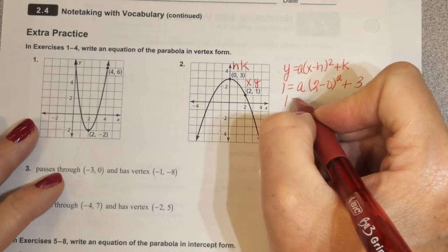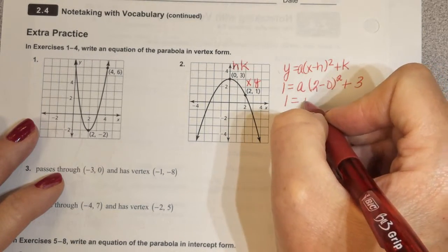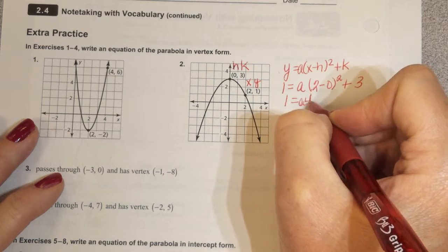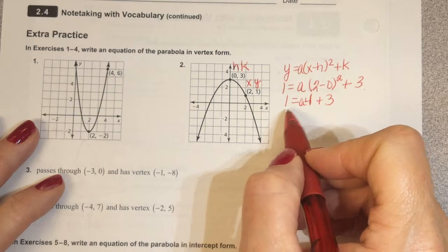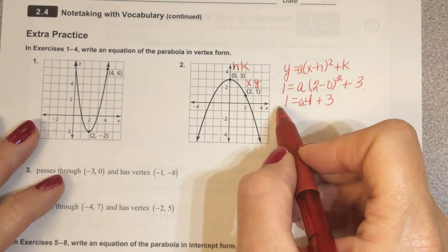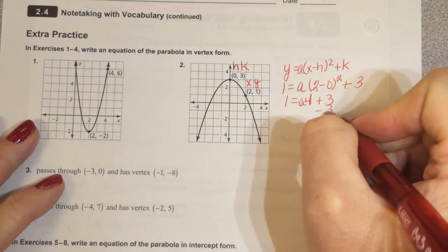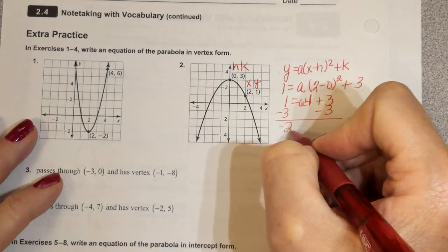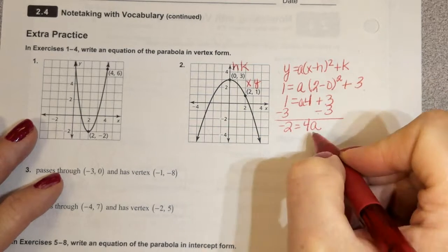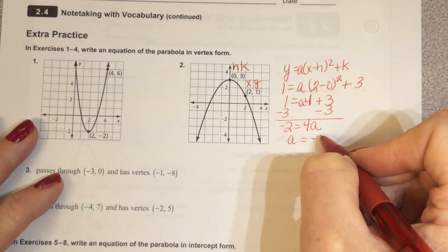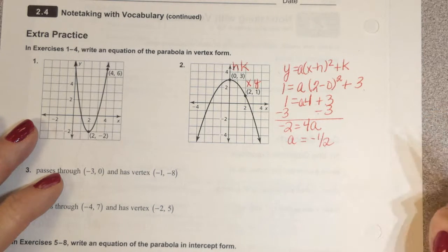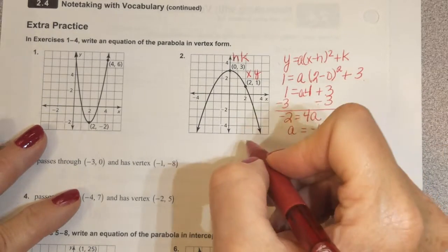Solving this, I have 1 equals 2 squared is 4, put your a there too, plus 3. It's 4 times a plus 3. Now I'm going to subtract 3 from both sides. I have negative 2 equals 4a. So a then is going to be negative 2/4, which is negative 1/2.